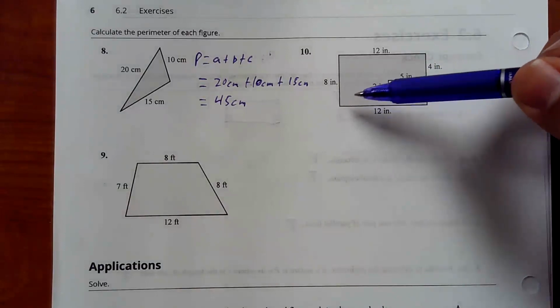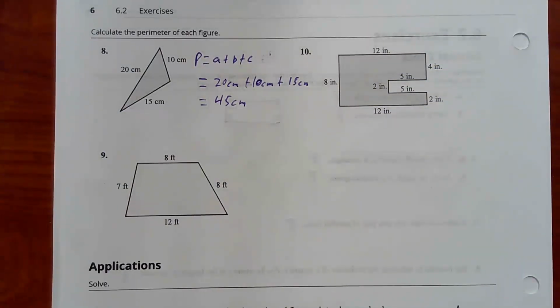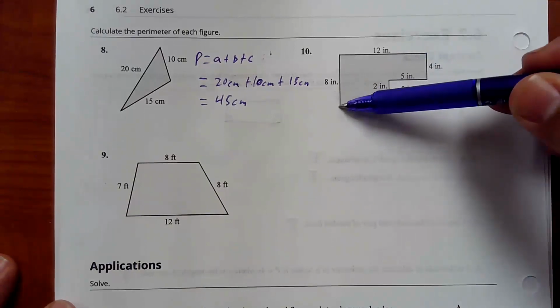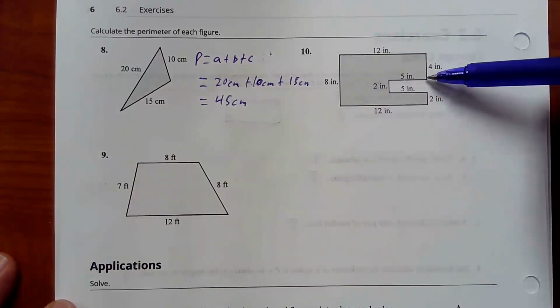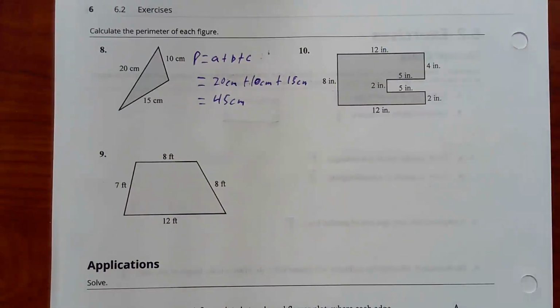Math's all about definition. So whenever you're in doubt, just go back to the definition. What the heck is perimeter? Right. So perimeter means all the distance around. So let's add them up. That verifies that, yeah, that's all we're doing. Just add every single little distance, every piece.